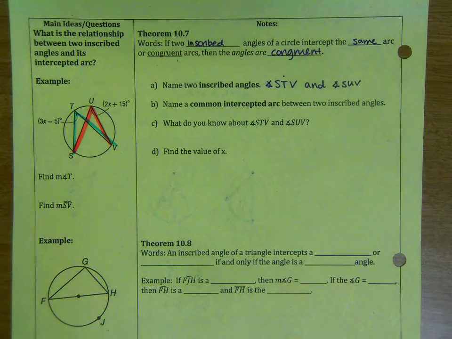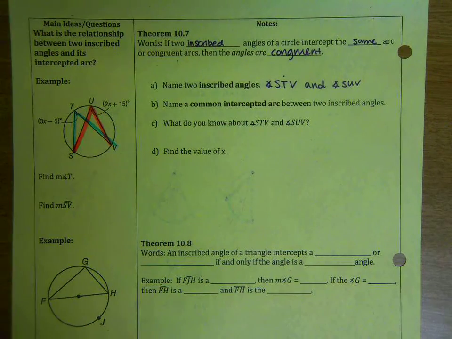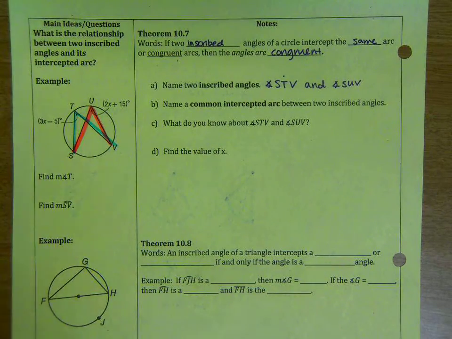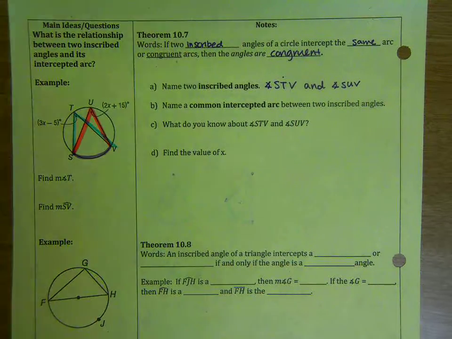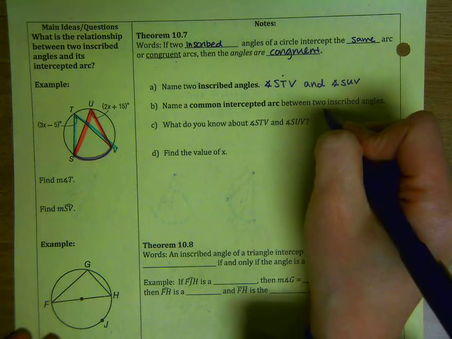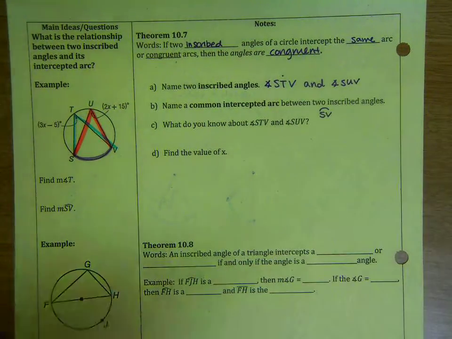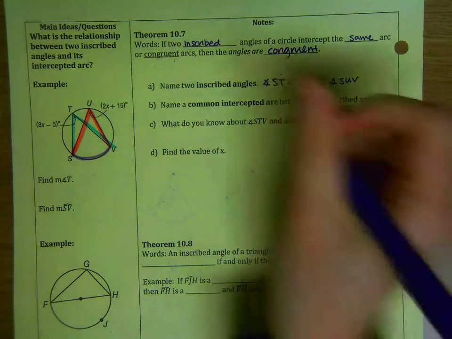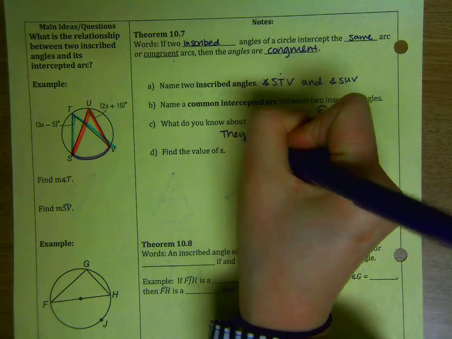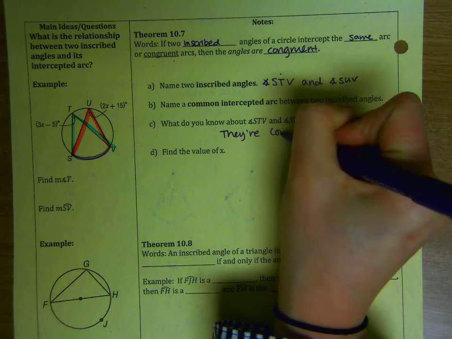Now, do you see both inscribed angles have the same, common intercepted arc? I'm sure you guys see it. The intercepted arc is SV. Both inscribed angles have the same intercepted arc, SV. And then what would you say about those two inscribed angles? They are congruent.